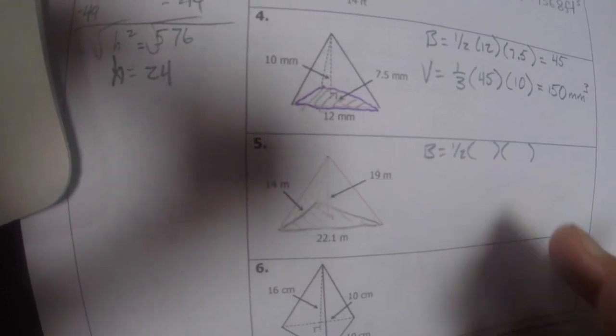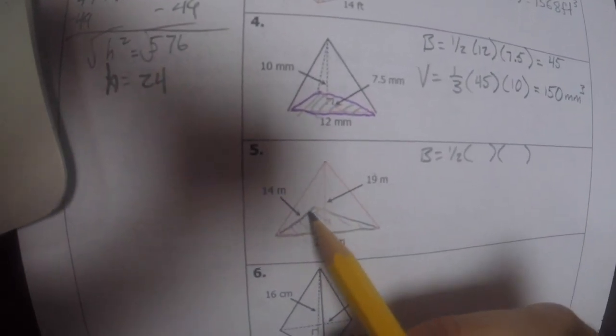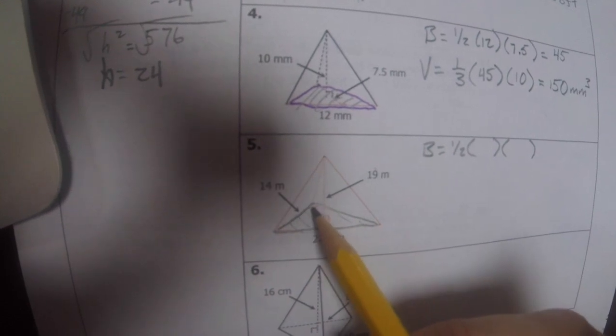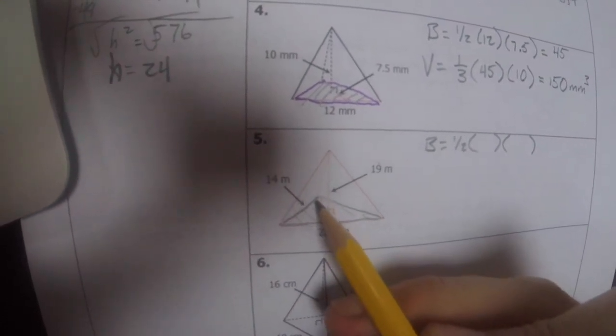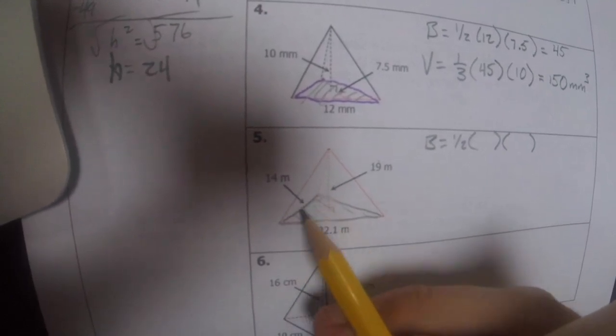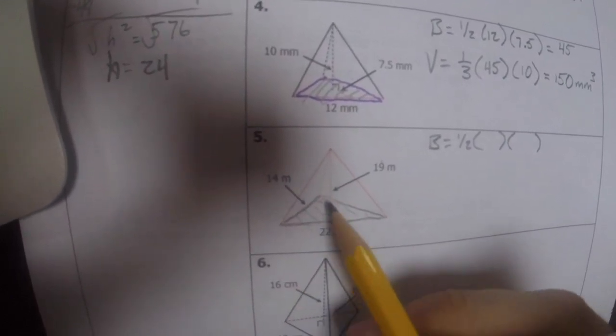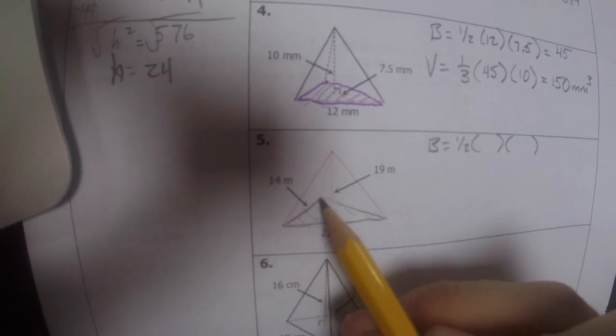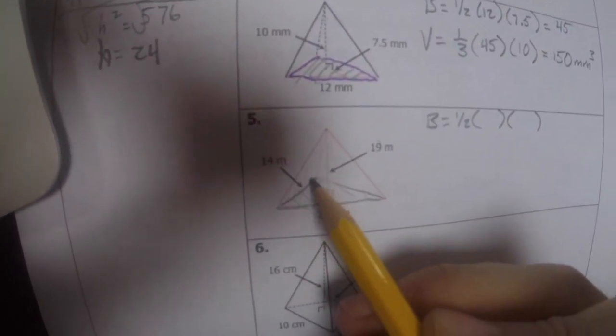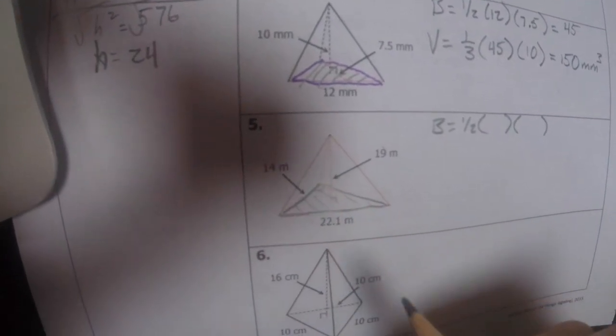It looks like it's a right triangle I'm dealing with. That's what this little box here means. I have one leg is 14, and they don't give me the height of this triangle, but since it's a right triangle, I could just multiply this as the base and this side as the height.